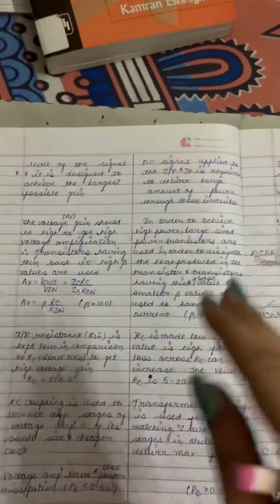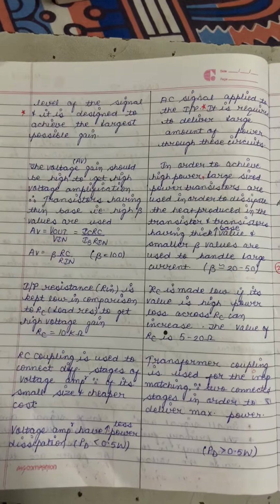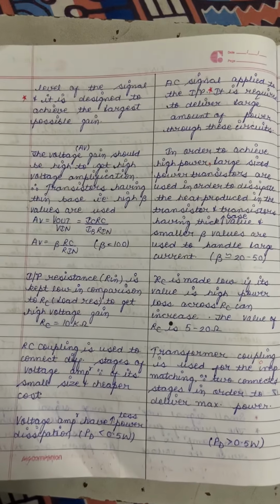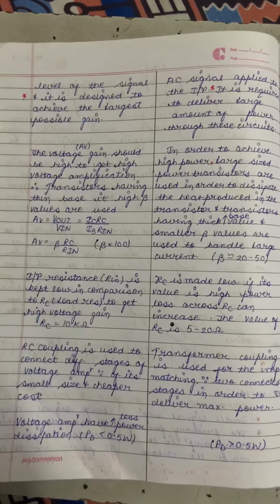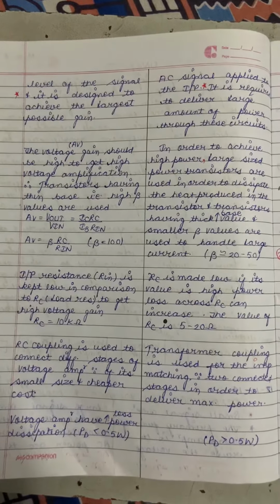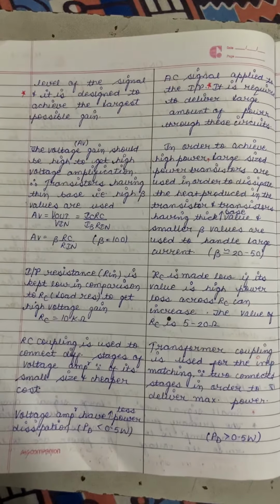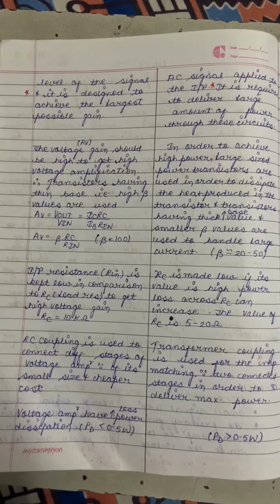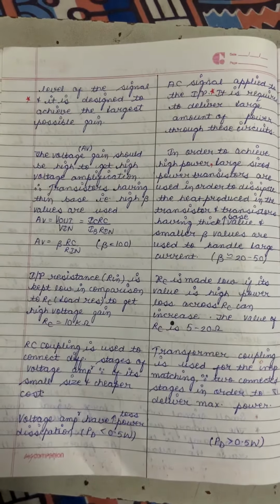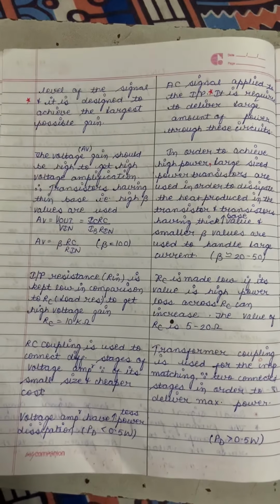A voltage amplifier is designed to achieve the largest possible gain, while a power amplifier is required to deliver a large amount of power through these circuits. The voltage gain should be high to get high voltage amplification. Therefore, transistors having a thin base, that is high beta values, are used. In order to achieve high power, large sized power transistors are used in order to dissipate the heat produced in the transistor. And transistors having a thick base and smaller beta values are used to handle large currents.